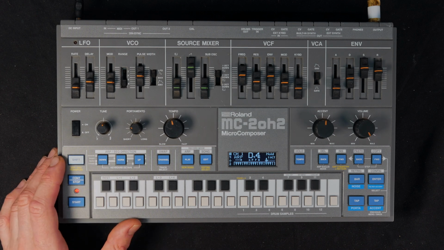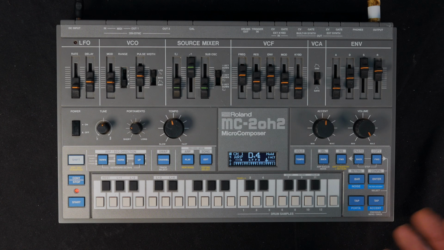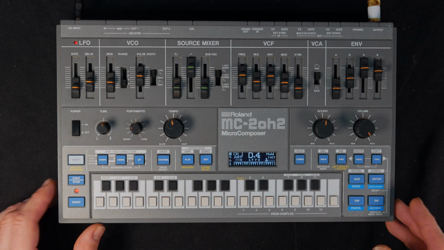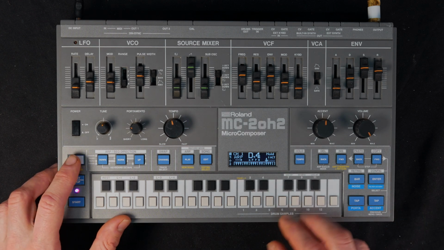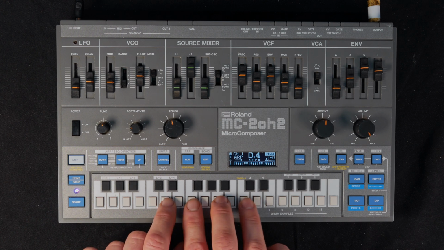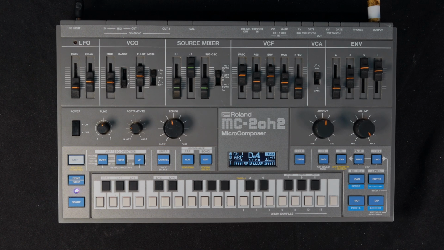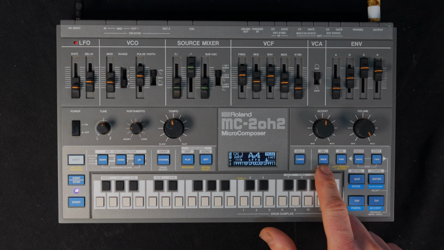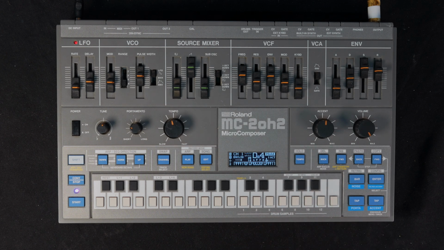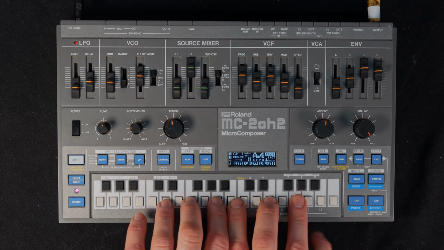There's also a Euclidean mode built into the arpeggiator, and we can switch between the normal arpeggiator and the Euclidean arpeggiator at any time. Let's just play a little thing here, and using this button here we can switch into the Euclidean mode. I will not explain it in detail, there's a user manual for that, but let's just say it's in there and you can change a lot of parameters as well.